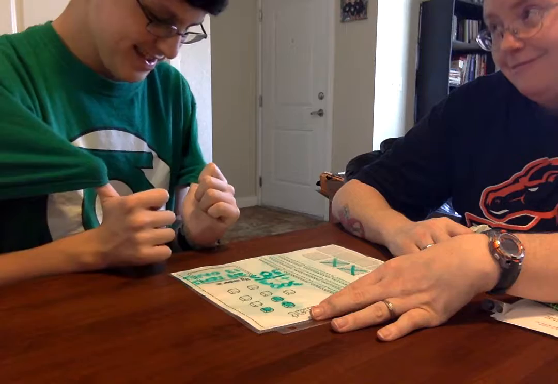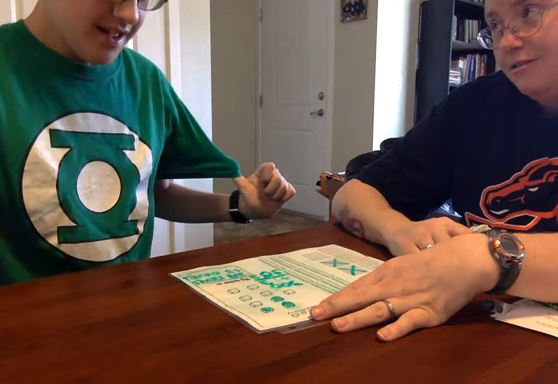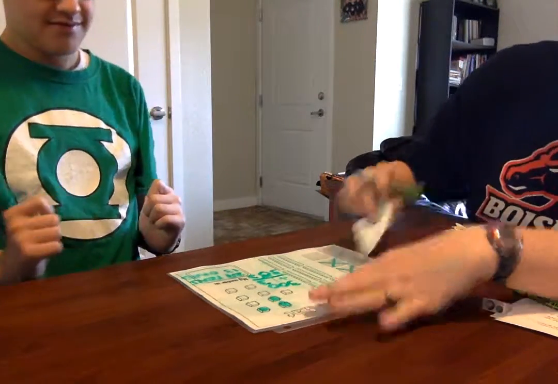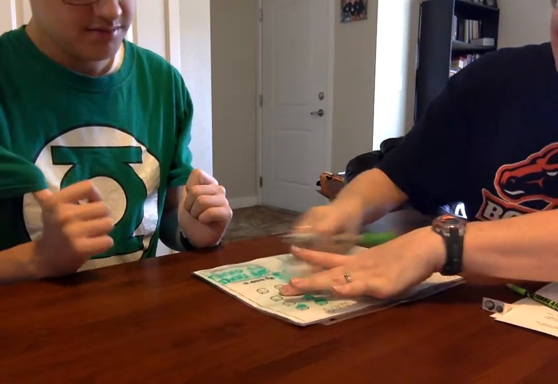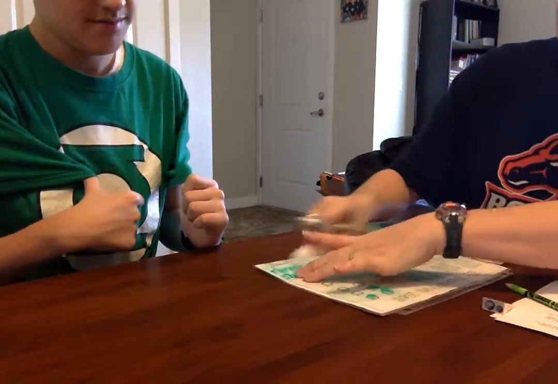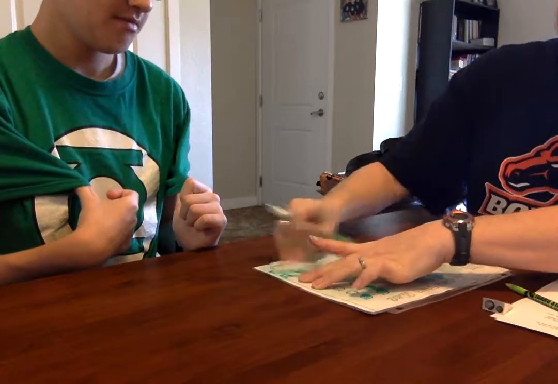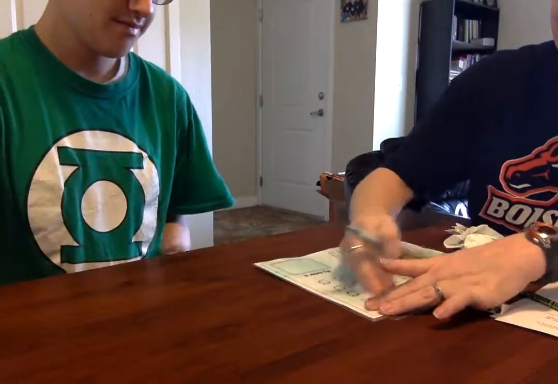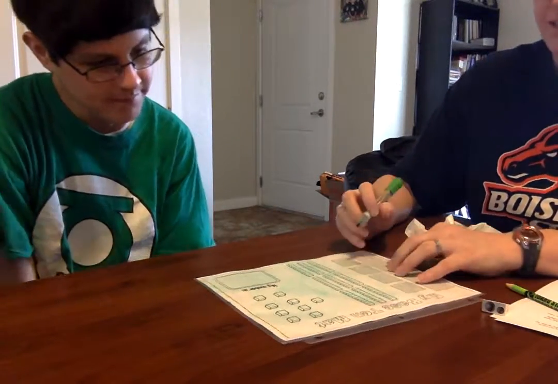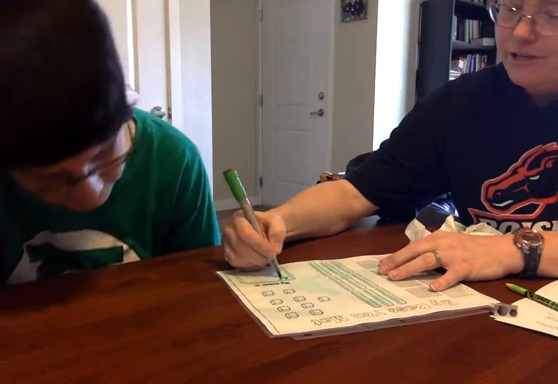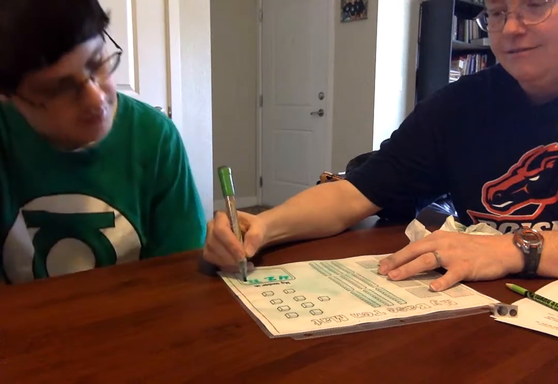Do you want to try another tricky one? I think you can. Let's do it together. One more tricky one. 42 tens.